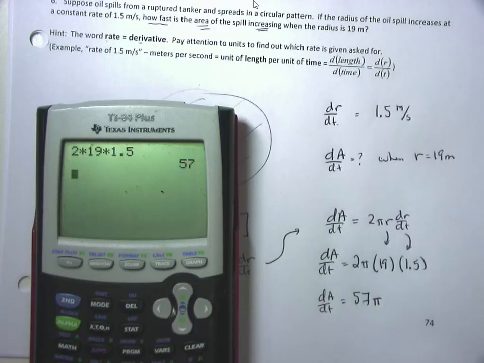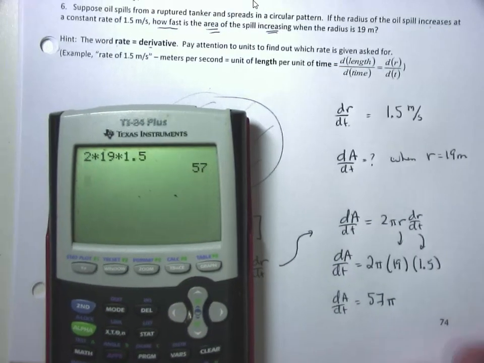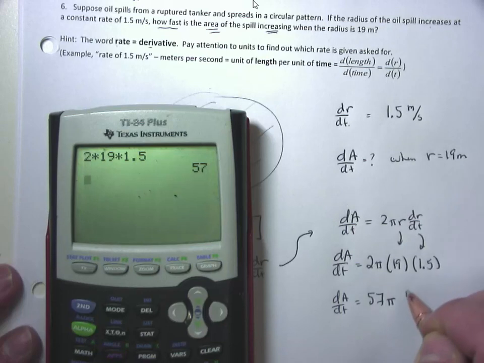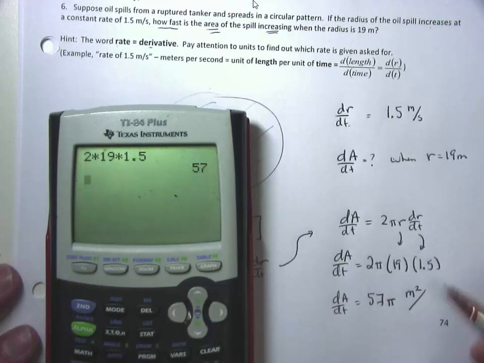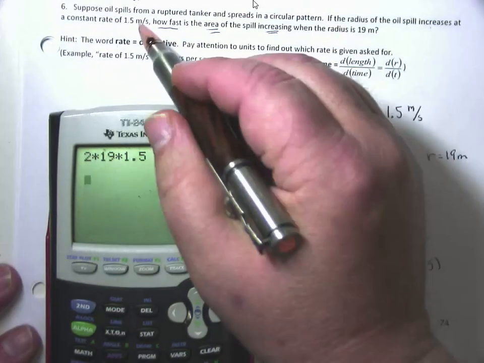But it's a physics problem, so you've got to tell me the units. Again, this is why we like the Leibniz notation. First off, what is distance measured in this problem? Meters. You see meters all over this problem. So what would area be measured in? Meters what? Squared. Remember, area is squared, volume is cubed. So this dA over dt would be meters squared per, what would your time be measured in? Seconds.